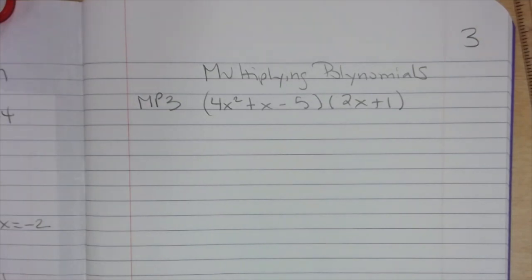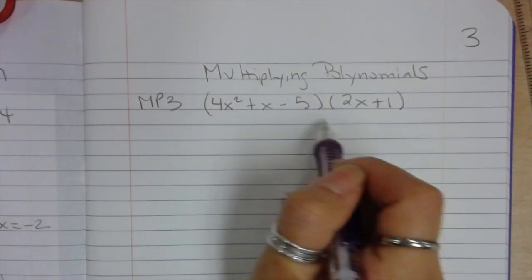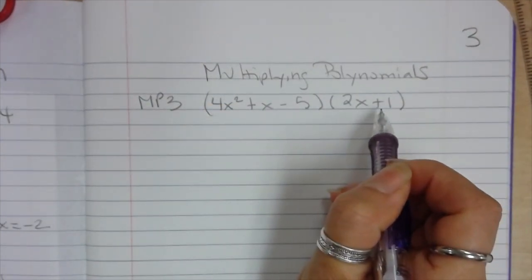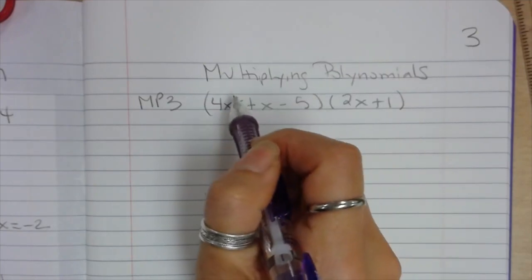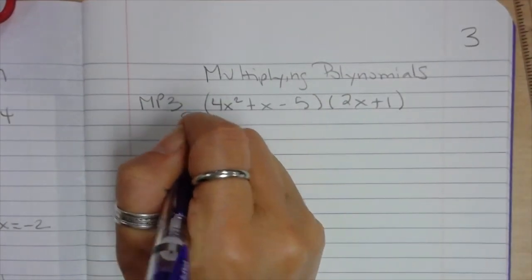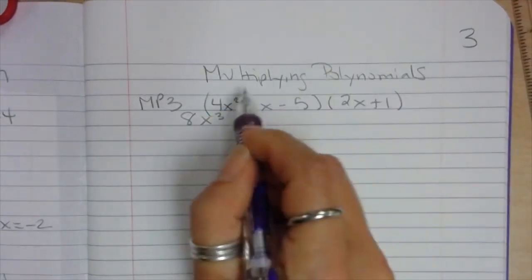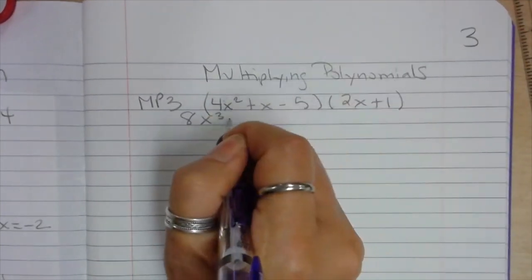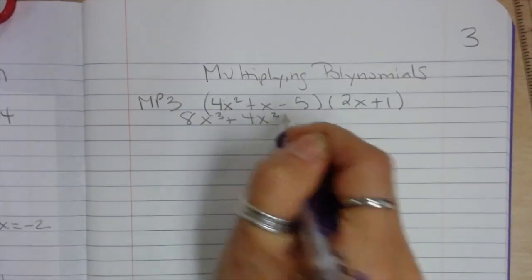Okay, so I did not give you any examples about multiplying polynomials, but I am going to do one here for you. Monitoring progress 3. Remember, I talked about my whole Magic Mountain story, so you can think about that. So each term has to multiply with each term in the other polynomial. So 4x squared times 2x is 8x cubed. 4x squared times 1 is 4x squared.